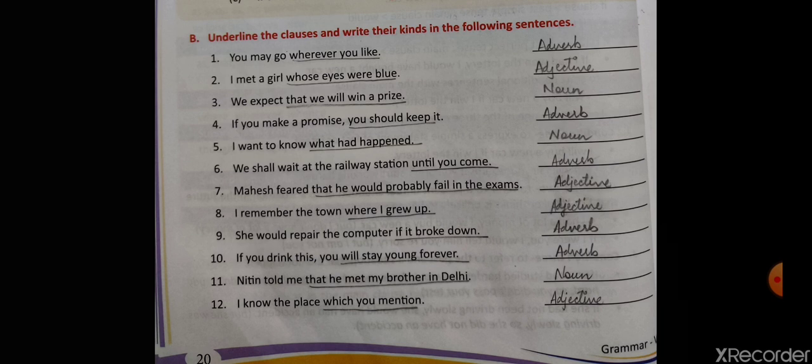so you should keep it, and the type of clause is adverb clause. I want to know what had happened, so what had happened, and the type is noun clause. We shall wait at the railway station until you come. So until you come, and the type of clause is adverb clause. Mahesh feared that he would probably fail in the exam. That he would probably fail in the exam, and it is a noun clause.